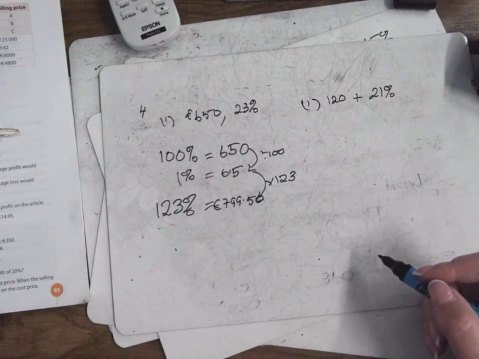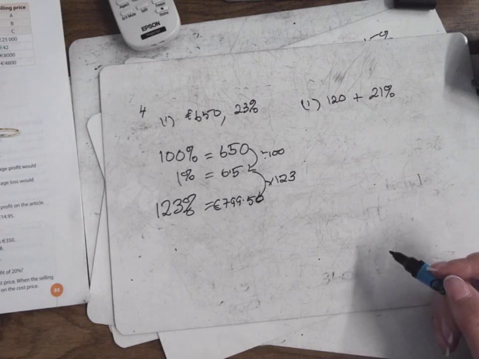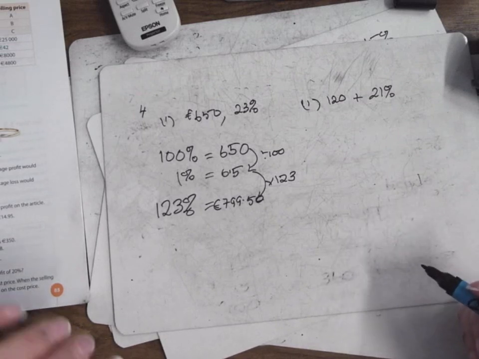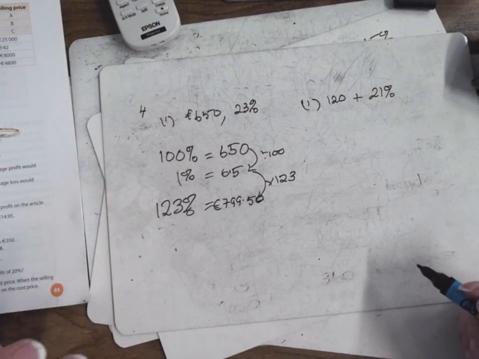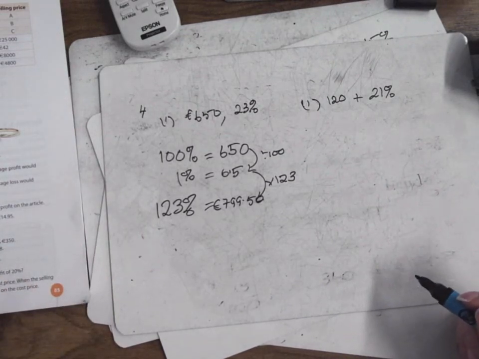I got it right, but I didn't do it the way you did it. Yeah, I want it done this way. Right, the reason I want it done this way is because when we come to the ones working backwards, this is the way you have to do it. So I'm trying to get you into this method.